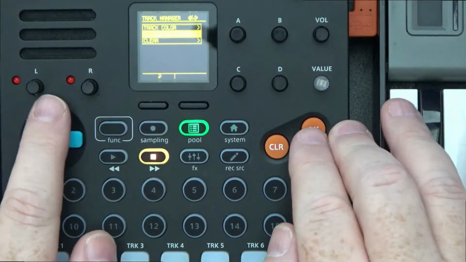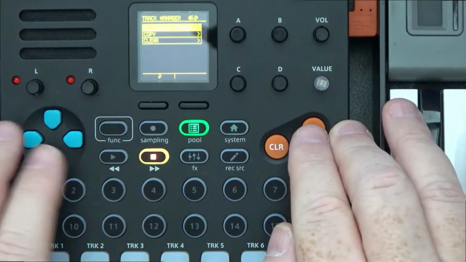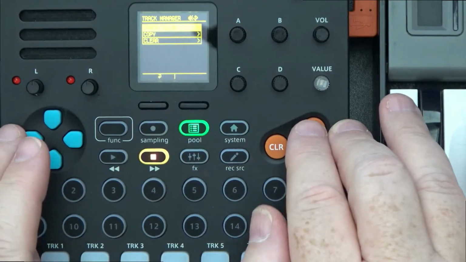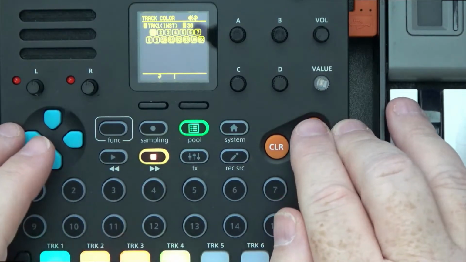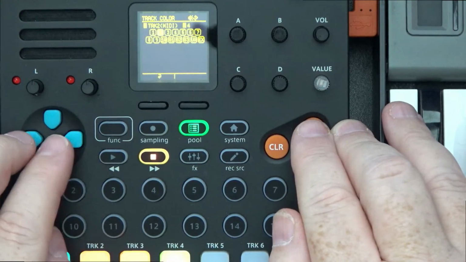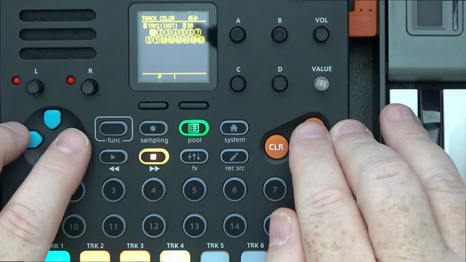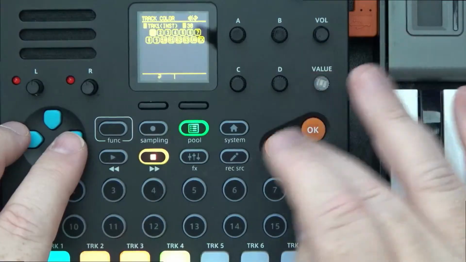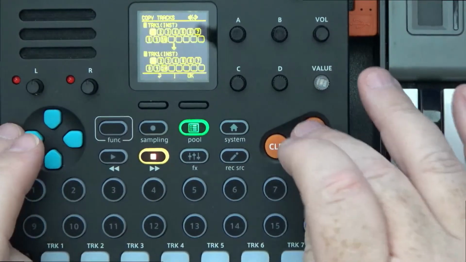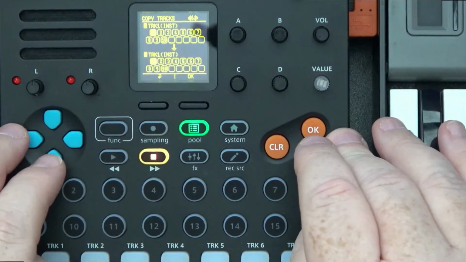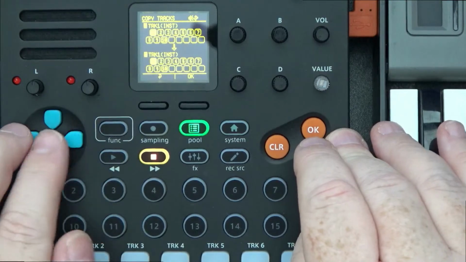That's interesting. You can set up the track color. Let's do that first. So track 2. Oh no, I'm fine with that. Let's go back. So copy. We want to copy track 2.